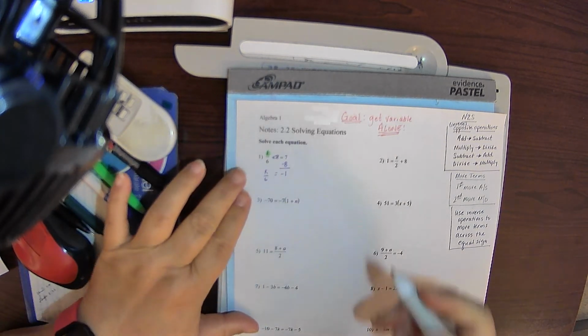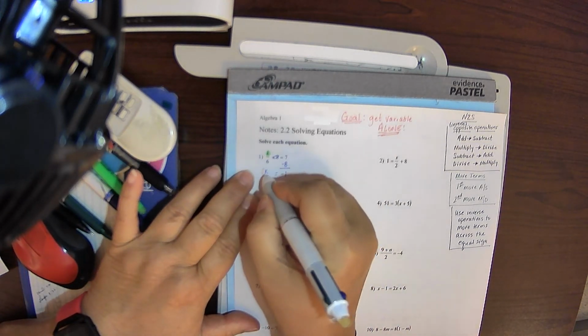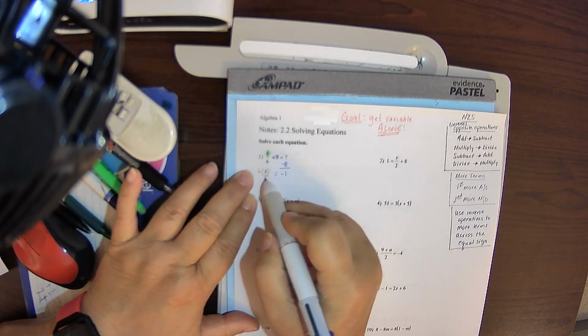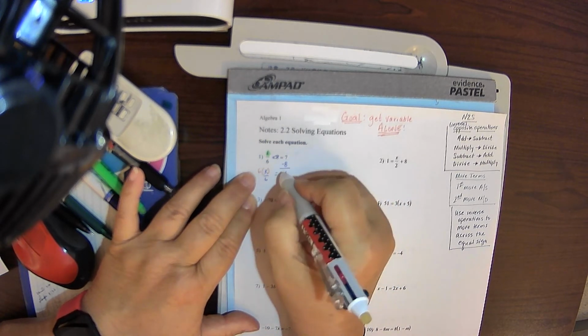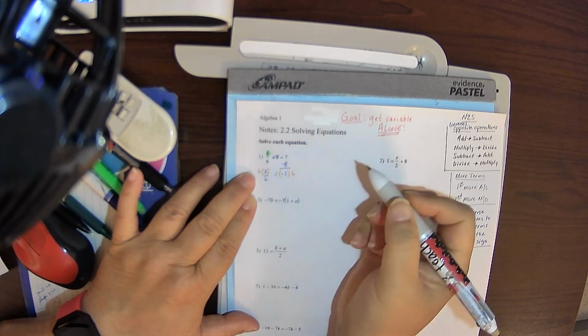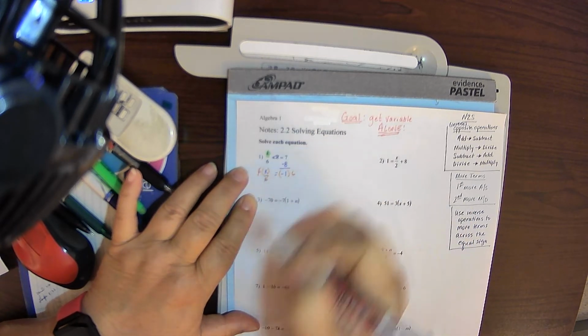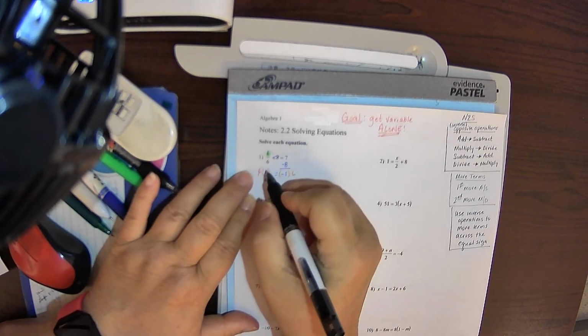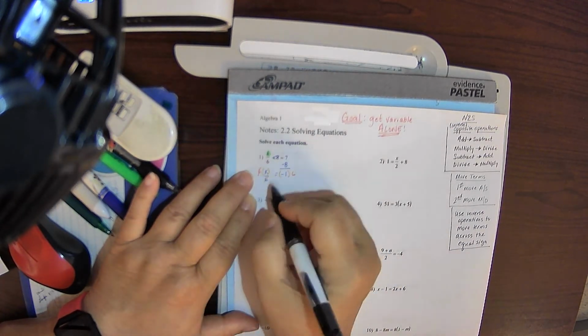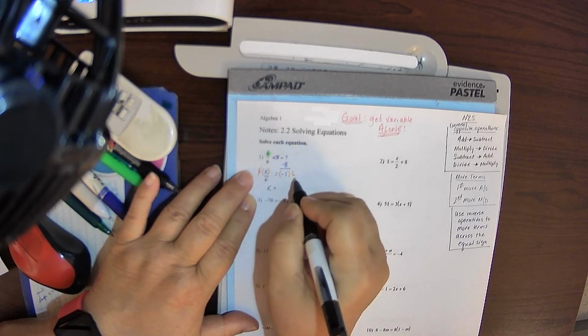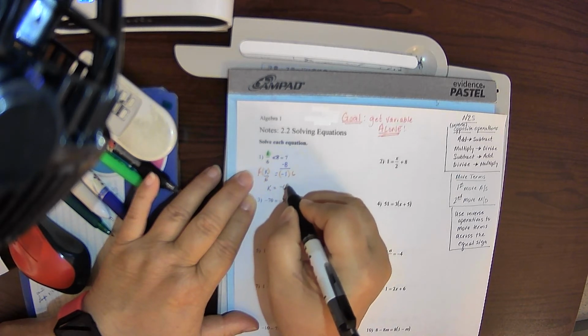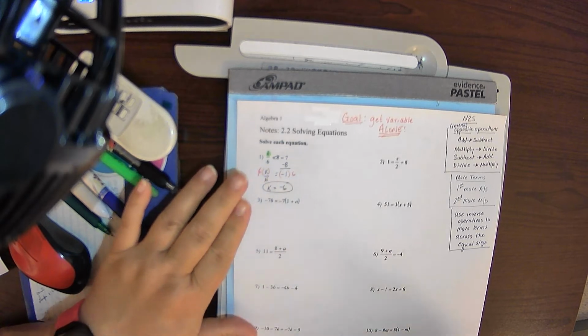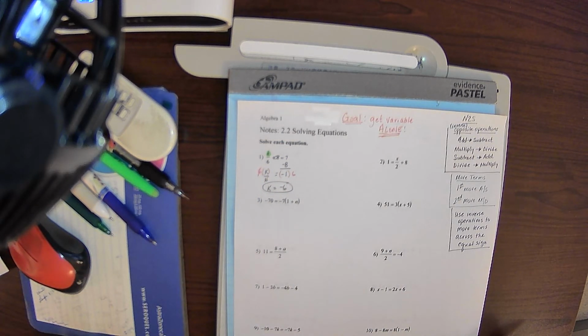When I multiply, I'm going to multiply the numerator by 6. Always put the parentheses around what's already there. And I'm going to multiply my negative 1 by 6. 6 divided by 6 is 1. And now my final answer is k is what's left, equals negative 1 times 6 is a negative 6. And that's our final answer. Okay?